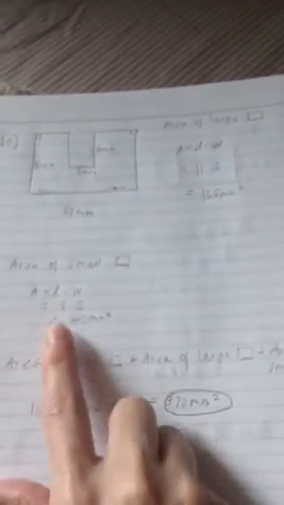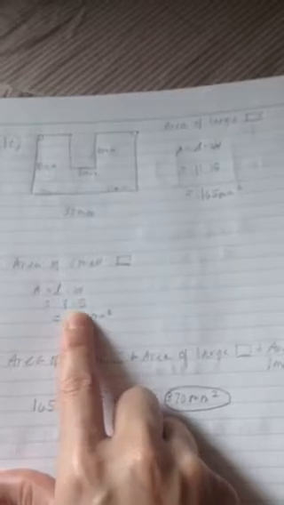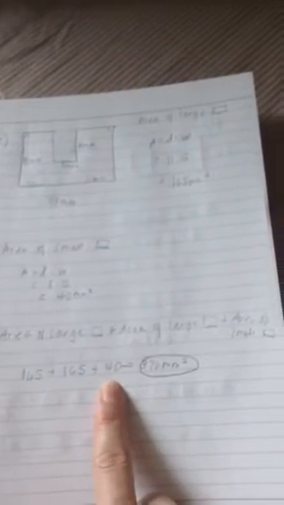Now let's find the area of the small rectangle. Again, you're going to use length times width. Here our length is 8 and our width is 5. 8 times 5 is 40. So now let's go ahead and add the area of this rectangle plus this one plus the area of this rectangle. So again, we're going to do 165 plus 165 plus 40 gives us 370 millimeters squared.